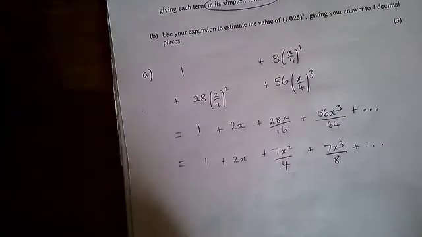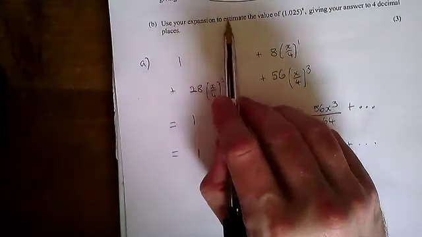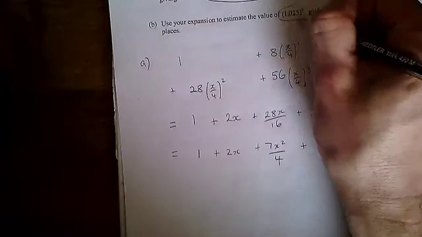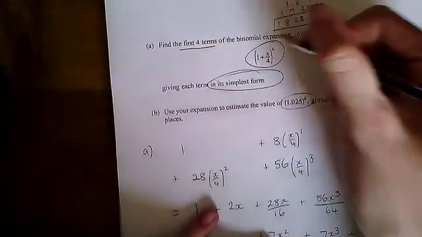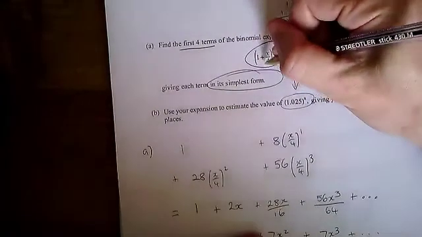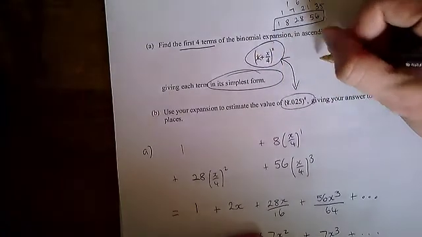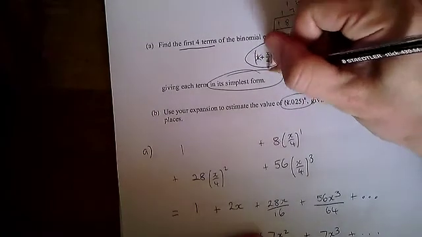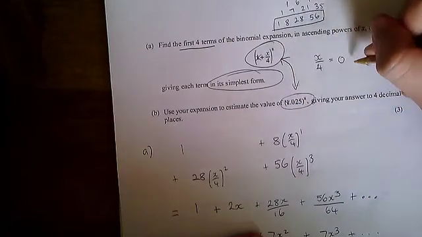Okay then, to get the next marks, it says, use your expansion to estimate the value of 1.025 to the power of 8. Now, if I'm using that expansion, these two things have got to be linked. I can see quite clearly here the one bit, they're both there. So I'm going to cross out both of those. So that means what's left, my x over 4 here to be added on, must be equal to that 0.025 there.